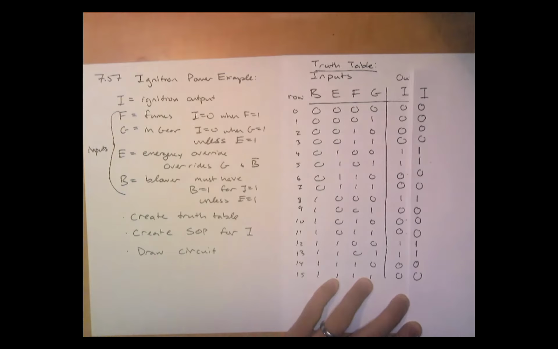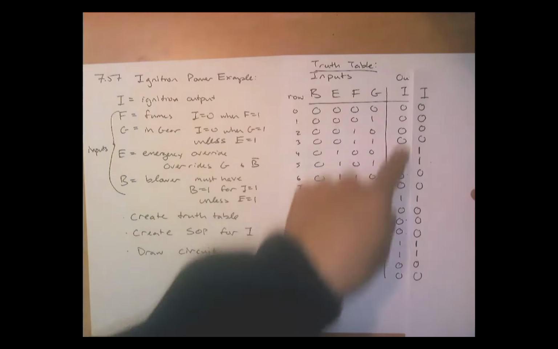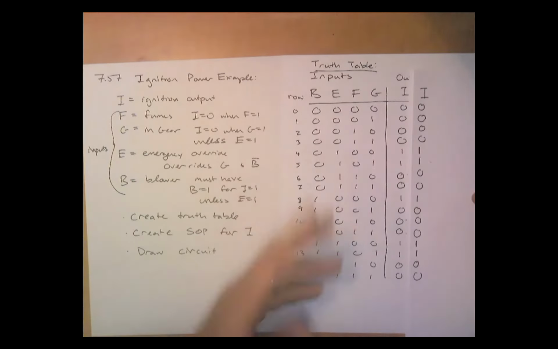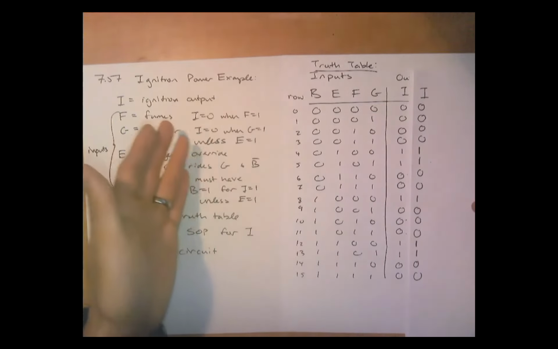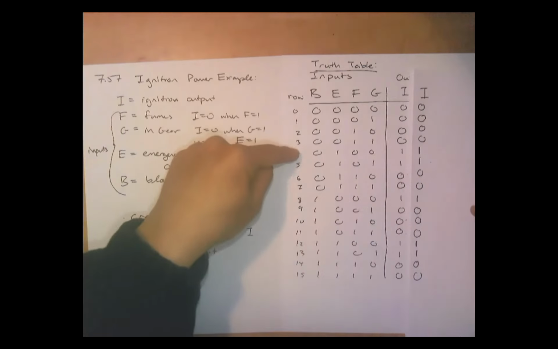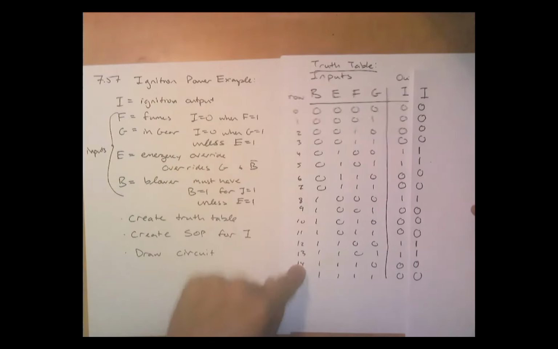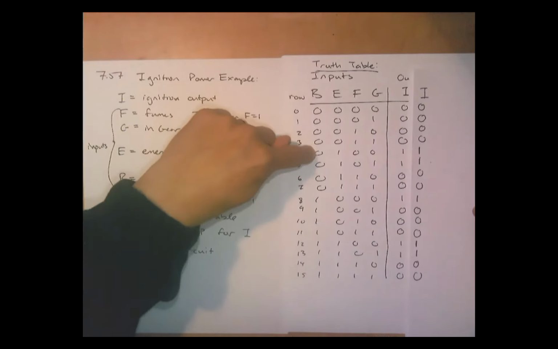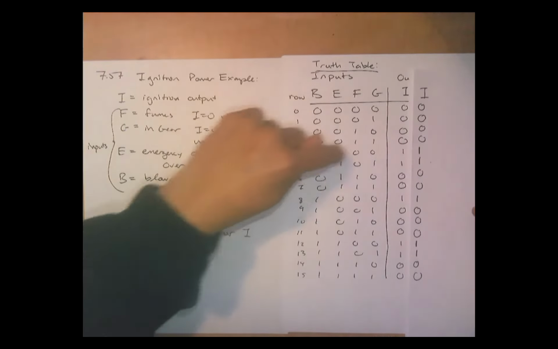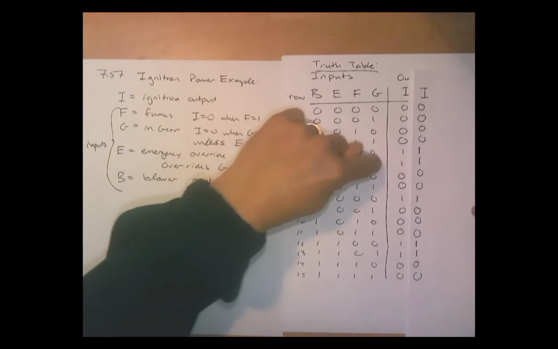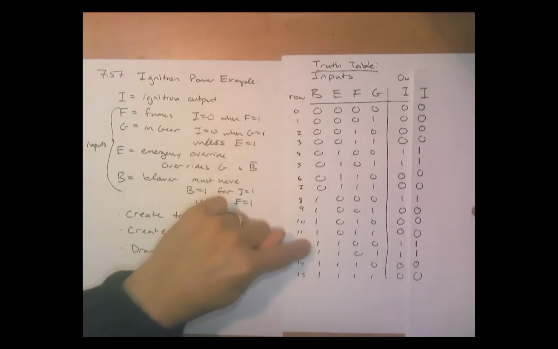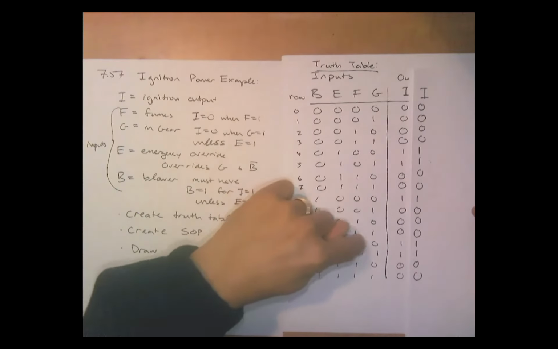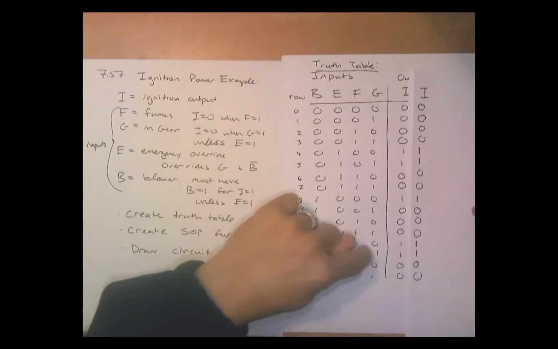Okay, so now that we have this desired output, now can we synthesize the circuit? And I think you guys know how to do this now. We're going to look at all the minterms, which are the rows corresponding to 1. So that's 4, 5, 8, 12, and 13 in this case. And what do we got here? It's going to be B bar, E, F bar, G bar. B bar, E, F bar, G. B, E bar, F bar, G bar, B, E, F bar, G bar, B, E, F bar, G.